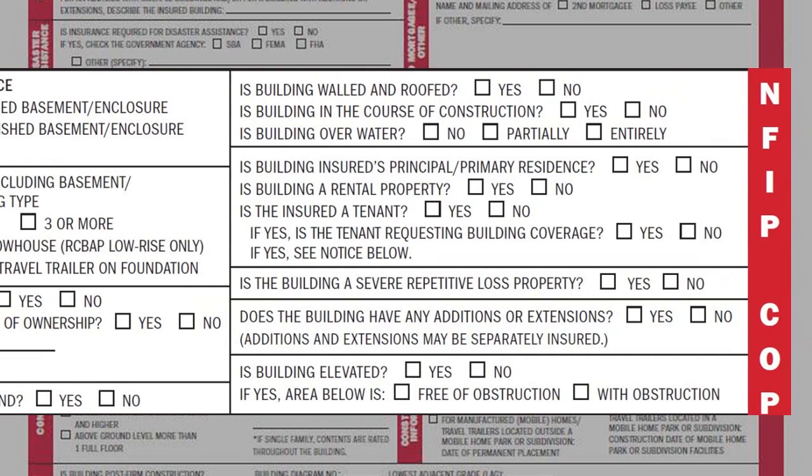Also in the building section, we find the question, does the building have any additions or extensions? Check Yes if the building has an addition or extension. But also note that coverage automatically extends to additions and extensions unless a separate policy is purchased.